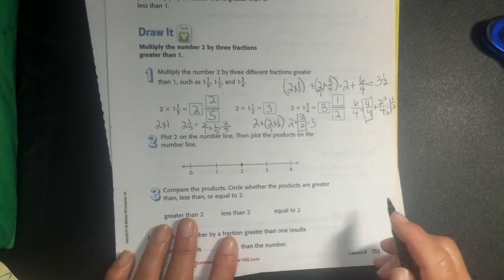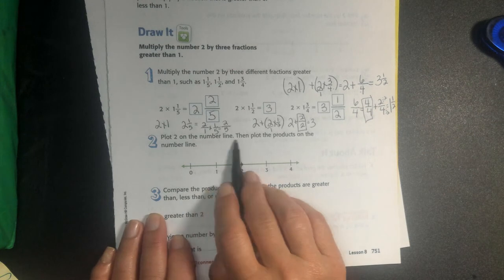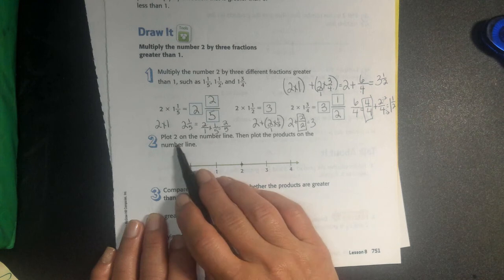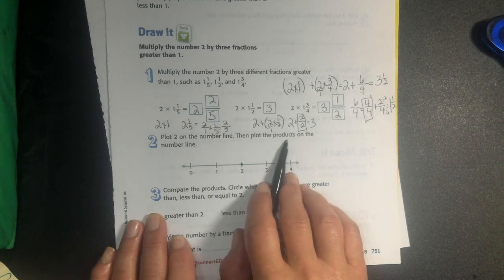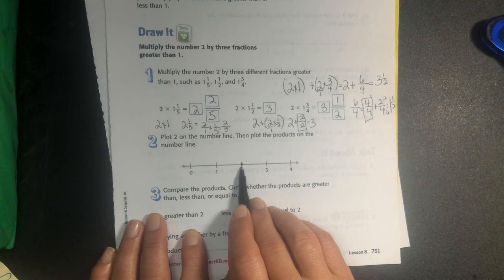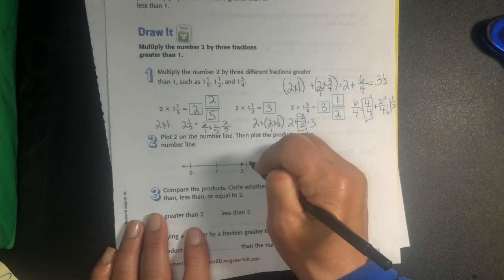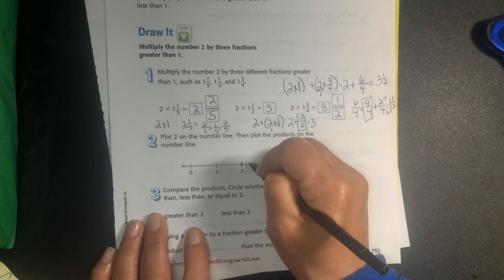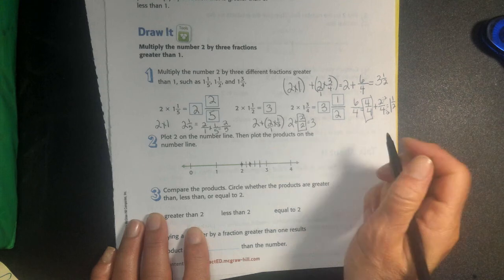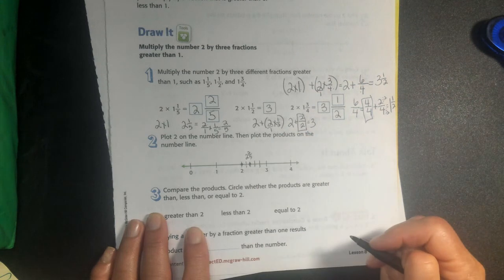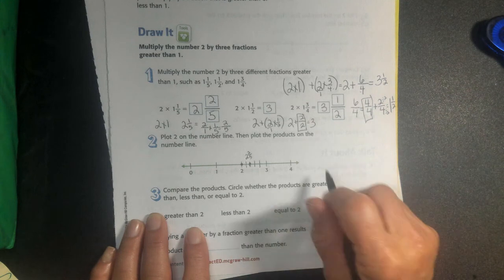And they want me to plot these, now I need to plot them on the number line. I'm going to plot my 2 on the number line and then plot the products on the number line. So here's my 2. They already plotted it for me. So I'm going to do my 2 and 2/5. Right, so I'm going to break this up into 1, 2, 3, 4, and I'm going to do 1, 2/5. And so when I plot a number, I label it, tell them what I plotted. I also need to plot my 3.